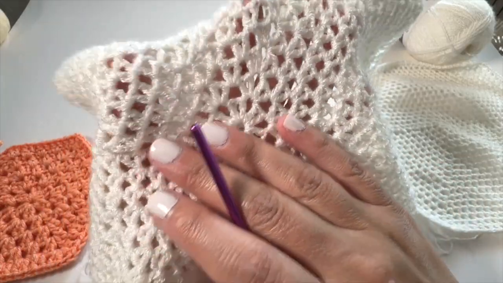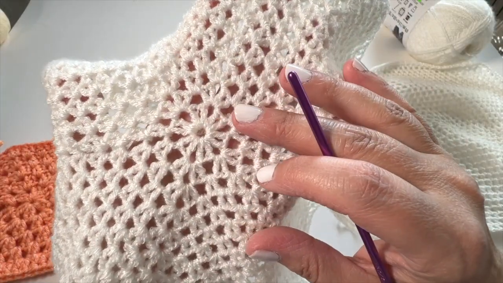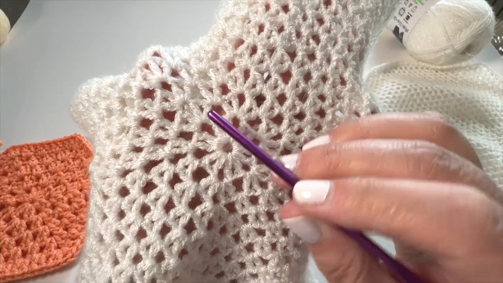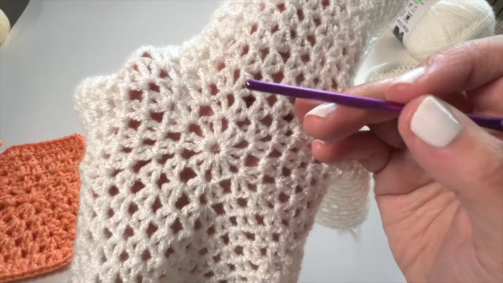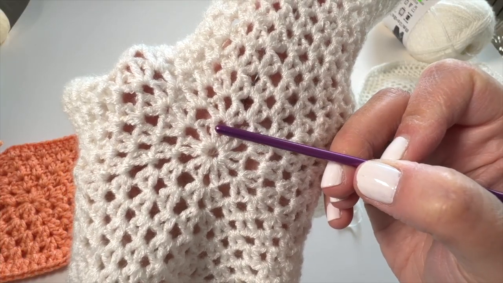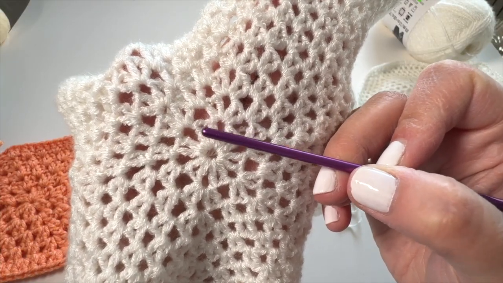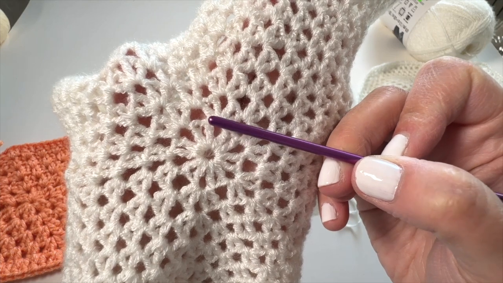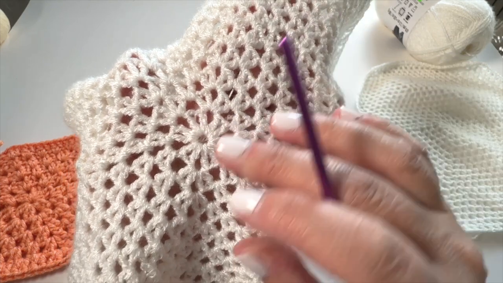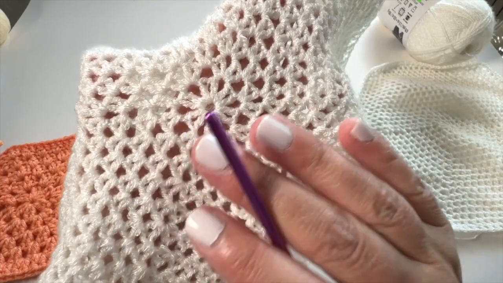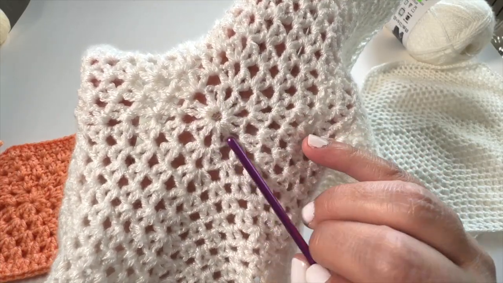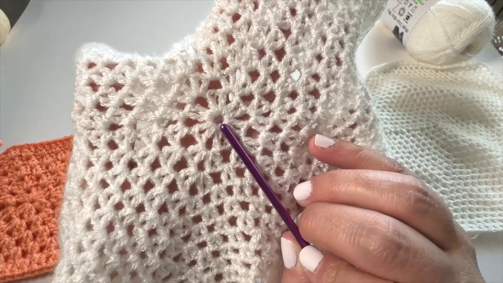What we are doing is, in order to create a little bit of airiness, we have used the V-stitch. Now the V-stitch uses the same number of stitches as a shell does. It's 3 stitches. So a granny shell is 3 double crochets. A V-stitch is a double crochet, a chain 1, and a double crochet. 3 stitches. And that's why this is still considered, in my opinion, a typical granny hexagon using the granny shell.